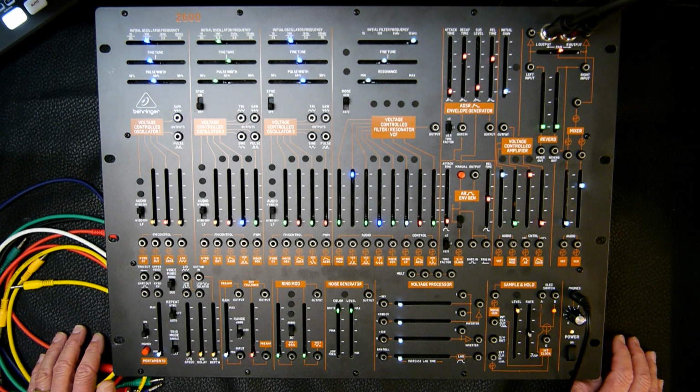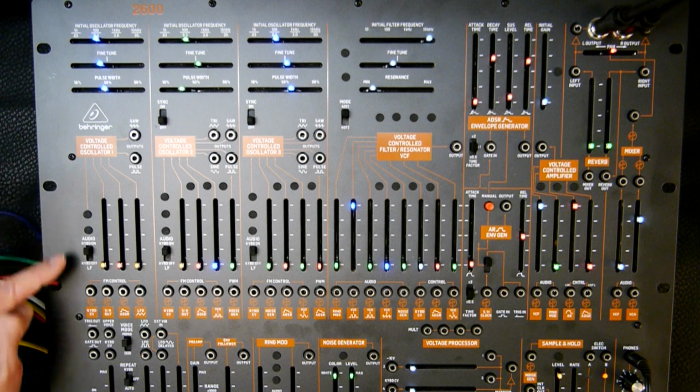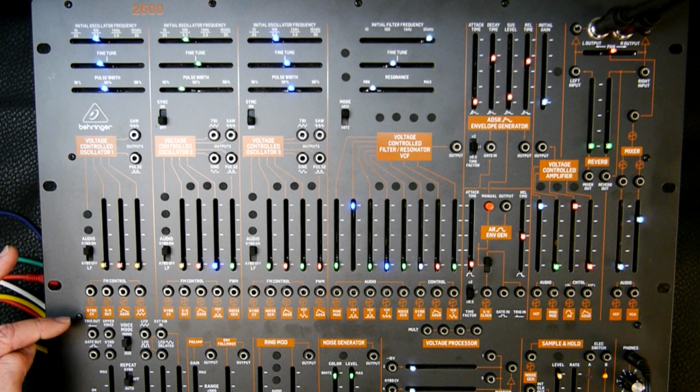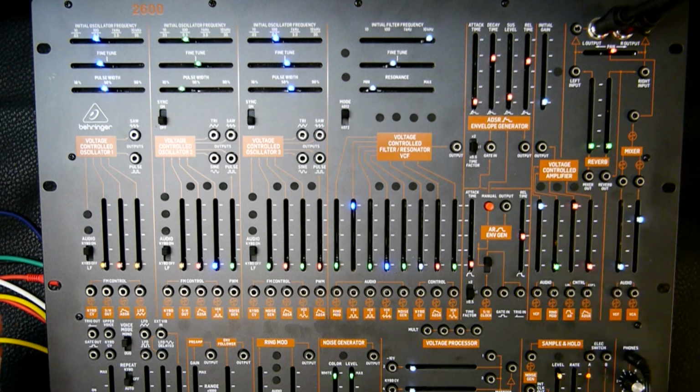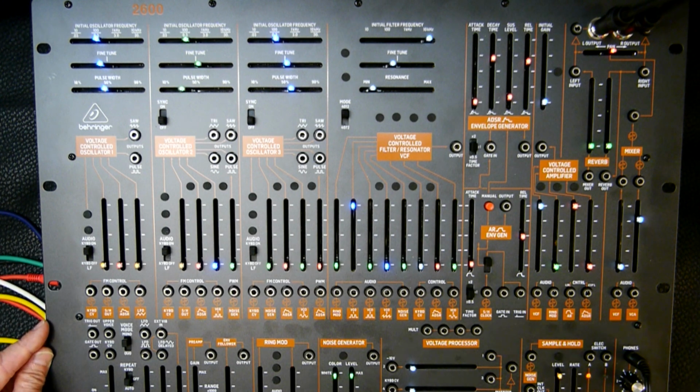And finally, I want to talk about this slot here, the keyboard CV slot. As you see, there is no slider controlling the amount of the keyboard CV. That means when you connect a keyboard to the Behringer 2600 via MIDI, and this slider here is set upward into audio range, keyboard on, then the connected keyboard is controlling the pitch of the Behringer 2600 oscillators.